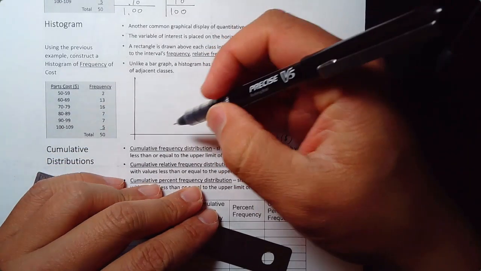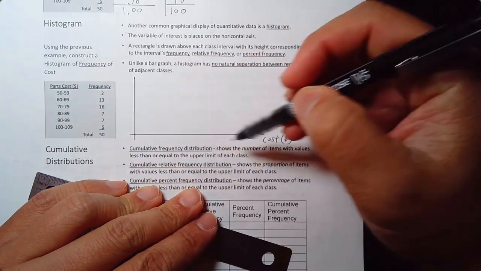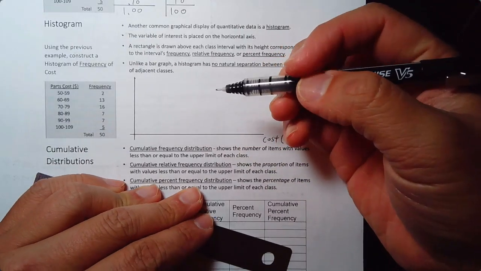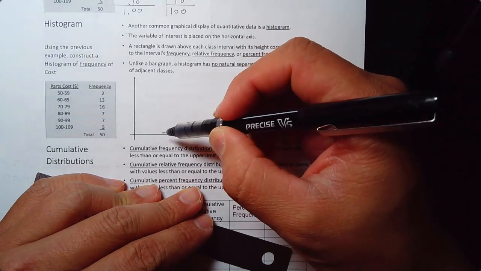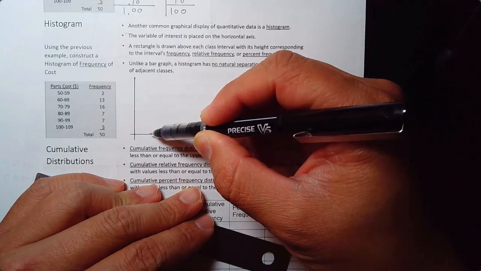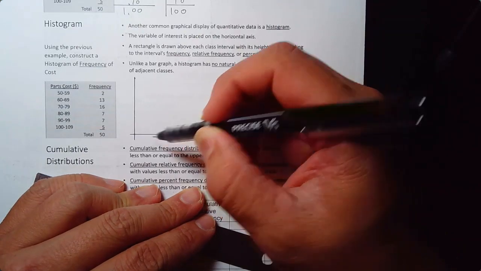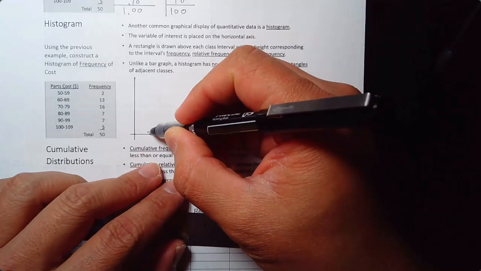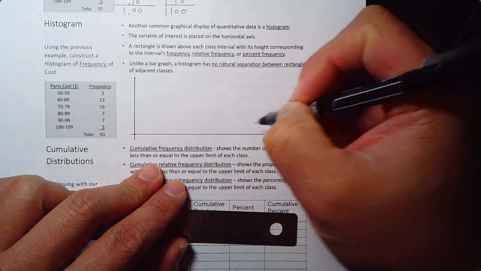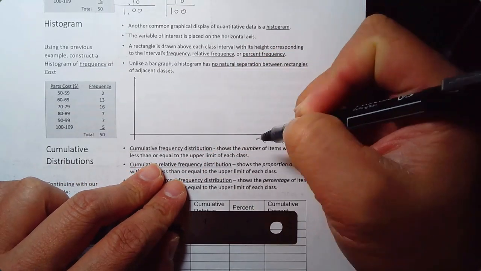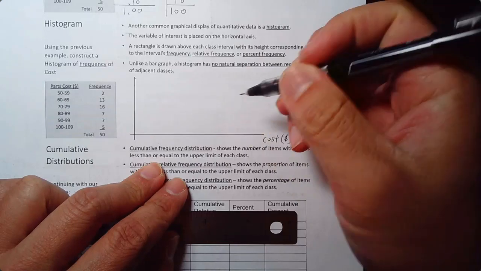Now, there are no separations because my numbers are continuous. So here's one thing you can do. What we want to illustrate is the limits of the class. So I'm going to make these tick marks as evenly as possible, and evenly as possible is important because each class is the same width numerically.